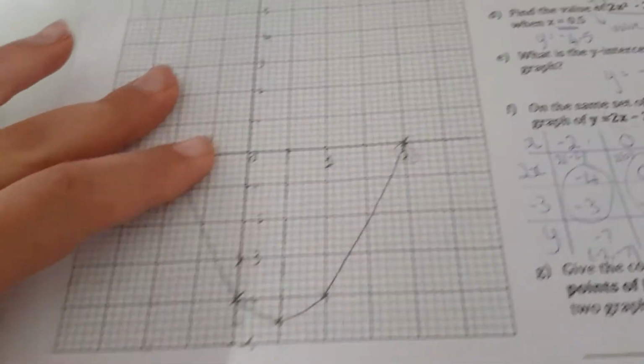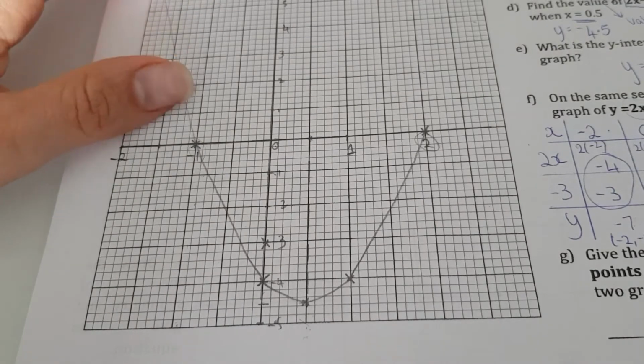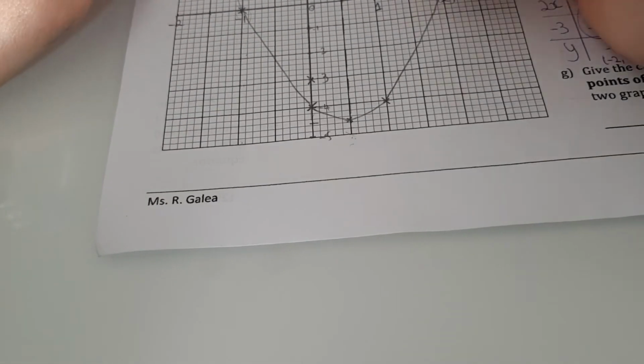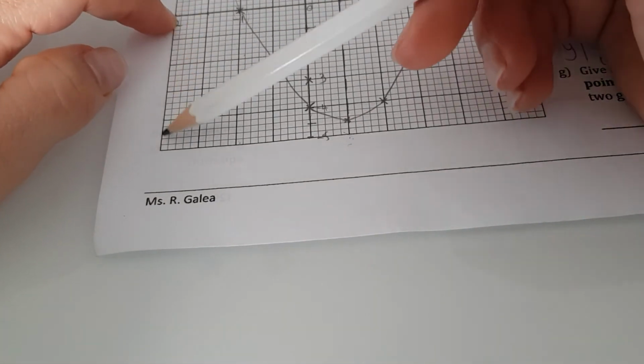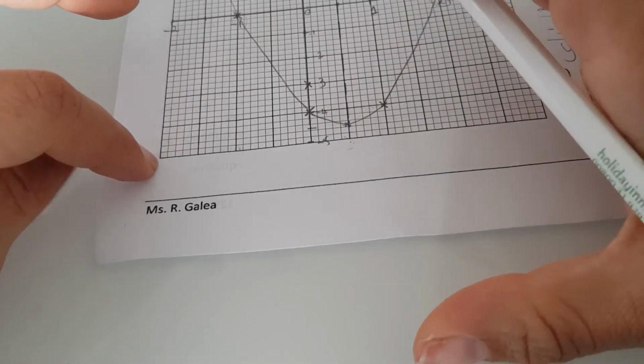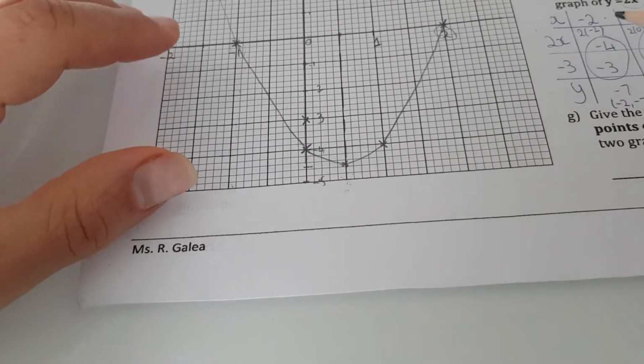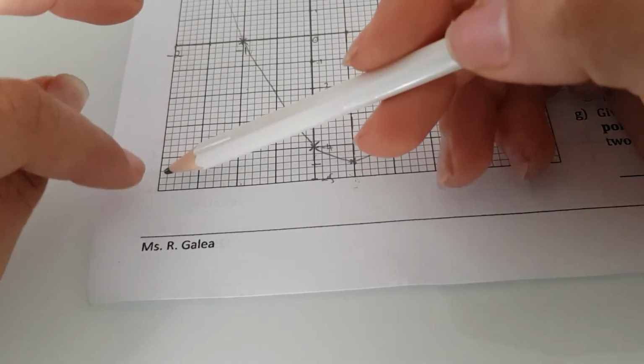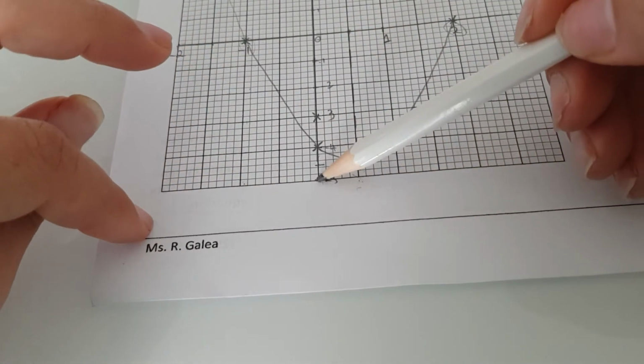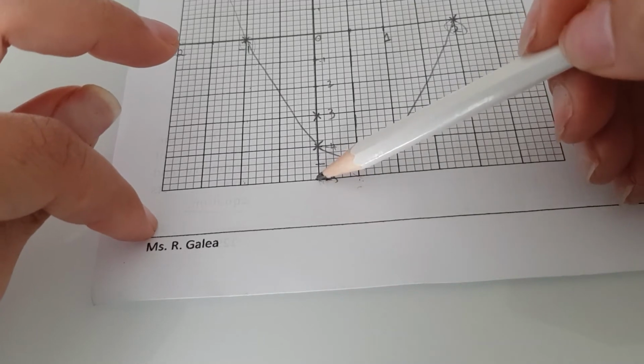So wait, I have a problem here. I plotted this one incorrectly. It's minus 2, comma minus 7. I had to go down. So pay attention, because if I could do it wrong, then you could as well. Alright, we've been seeing a lot of numbers. So minus 2, comma minus 7. But I have a problem, because this only goes down to minus 5.